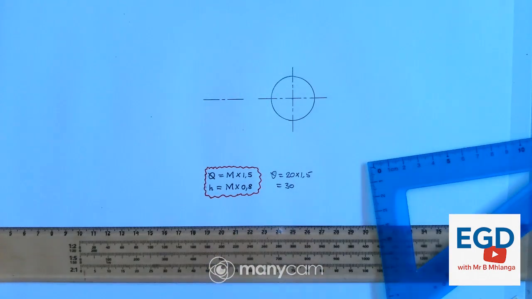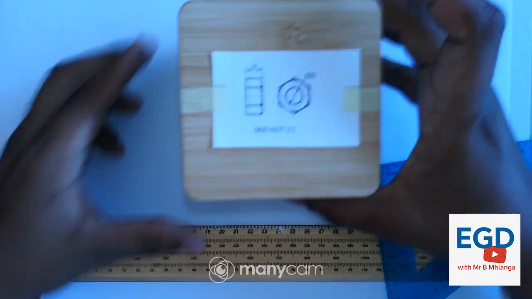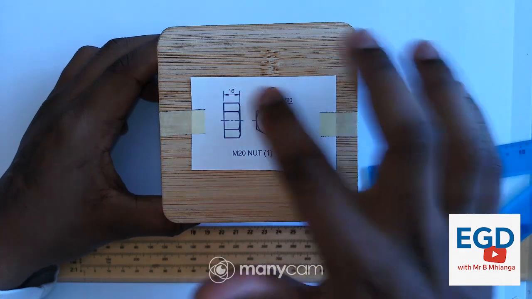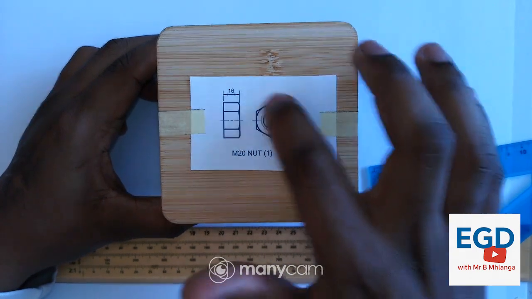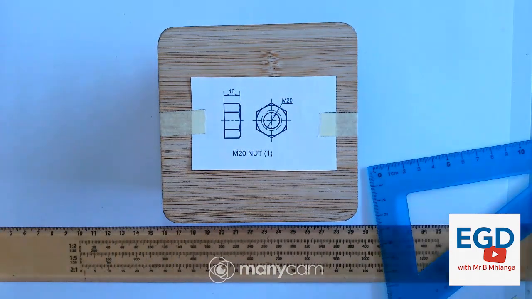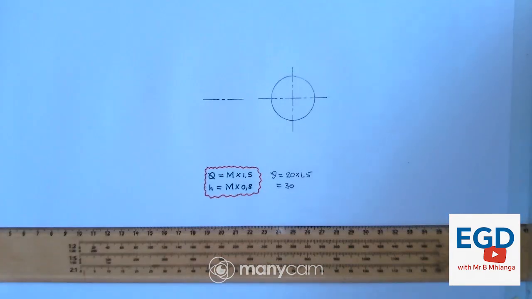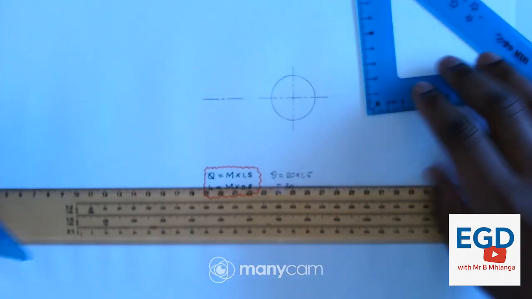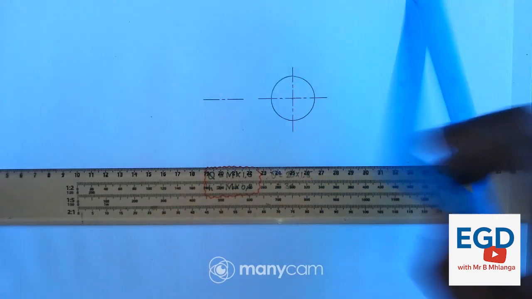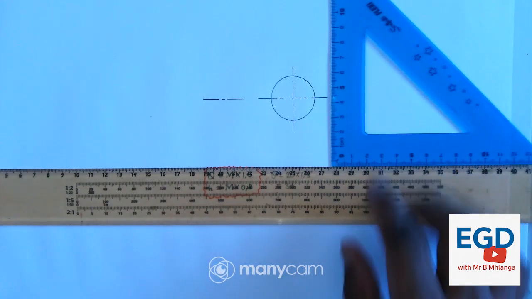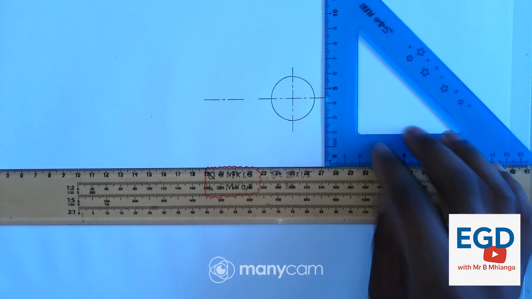Just like that. Okay, now because I have the circle, I'll have to construct the hexagon around the circle, right? So I'll have to use my 30 by 60. Actually I'll have to use both set squares. I'll take my 45 by 45 set square and put it there, right?